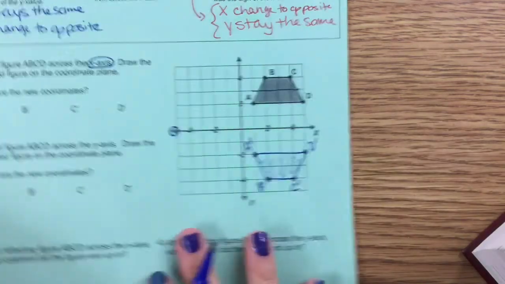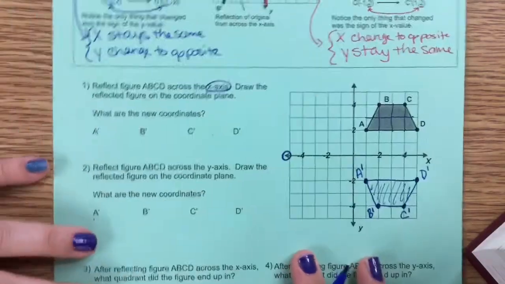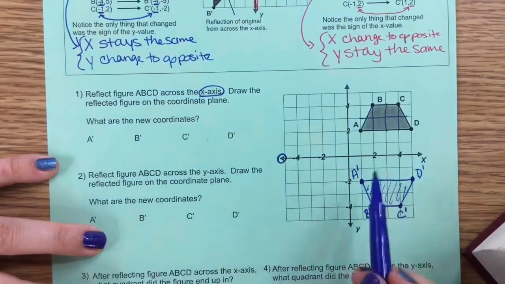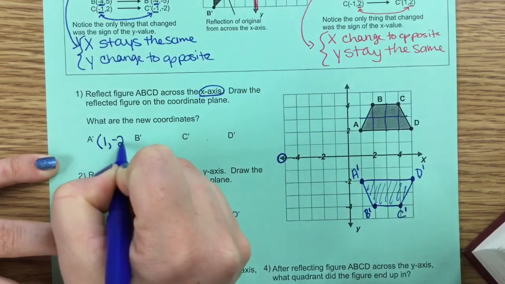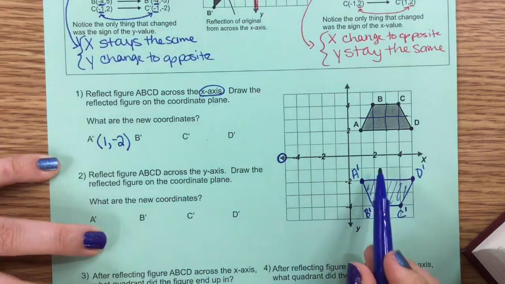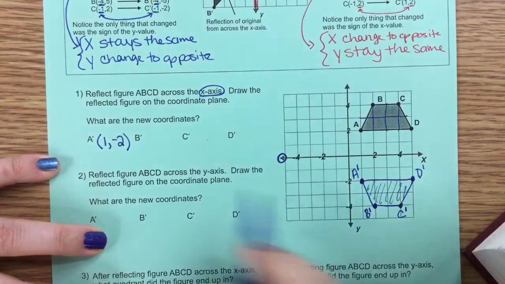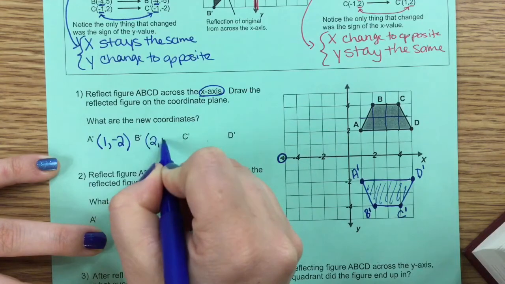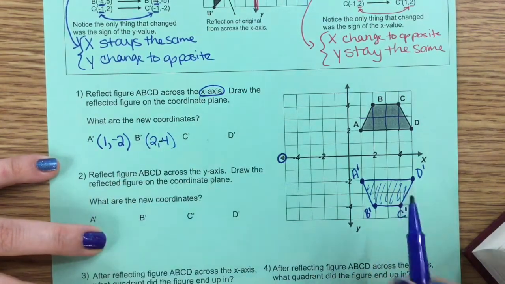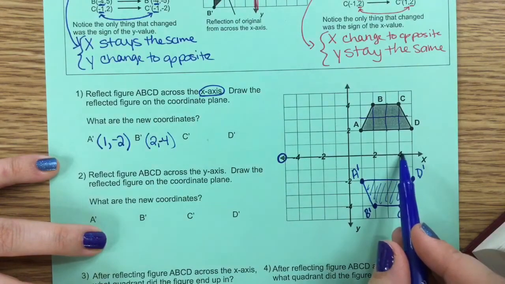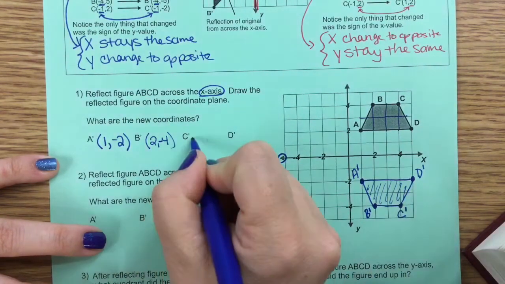So now we do need to write the coordinates for the new one. So A prime was at (1, -2). B prime is at (2, -4). It lines up with the 2 on the x-axis, lines up with the -4 on the y-axis. C is at (4, -4).